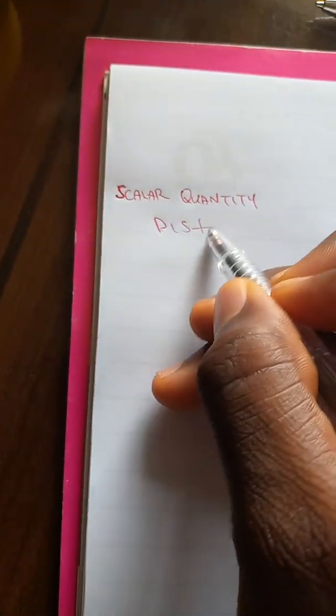You only know it travels 10 miles, but you don't know whether it travels to the east, to the west, to the north, or to the south. And I told you earlier that a scalar quantity has only magnitude but no direction. So since distance has only magnitude but no direction, it's a scalar quantity. Distance is a scalar quantity.